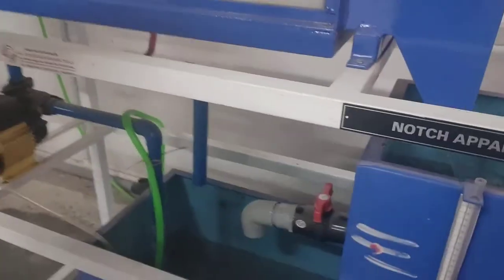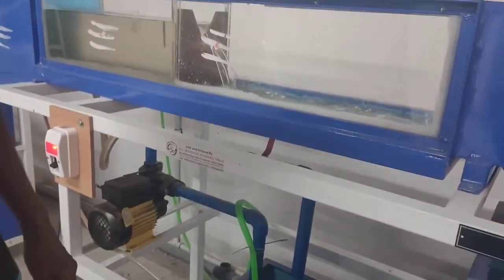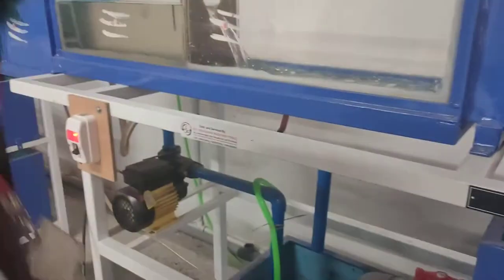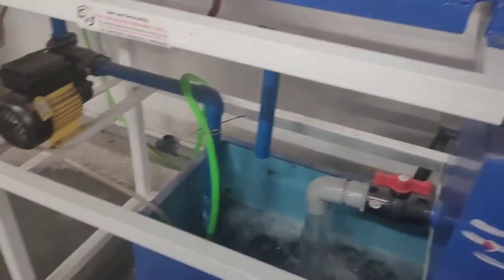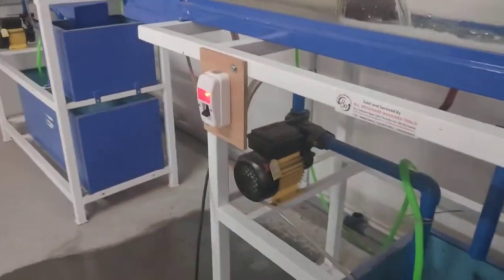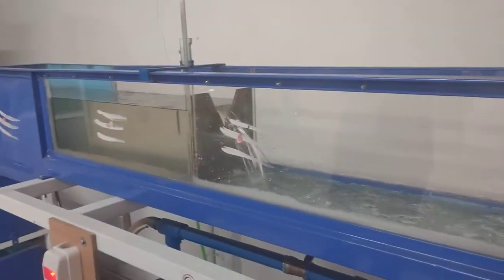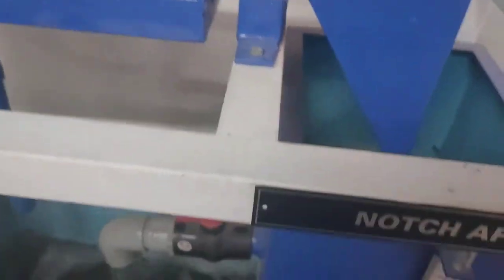Here we will usually determine the discharge flow and then determine the theoretical discharge, and we will compare it with the discharge value we have found. This water will get pumped and will always circulate up to the top portion, and then it will come over the notch apparatus, and finally we will collect it at the output discharge, and then here we will stop our valve.